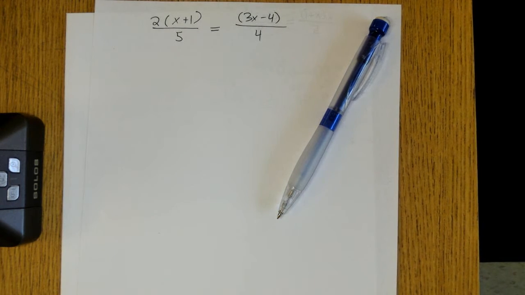I have a problem which involves solving proportions that I would like you to solve for me. If you want, explain to me each step of the way. That's what I'm asking you to do. I'm going to ask you some questions along the way so I can better understand your thinking. So here's the problem. So how would you start? Like, what would you do first?